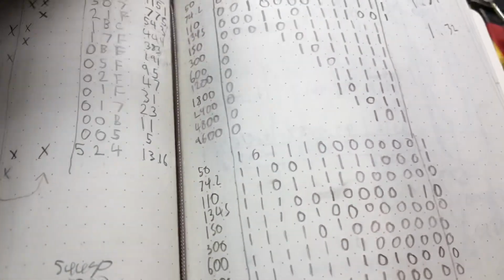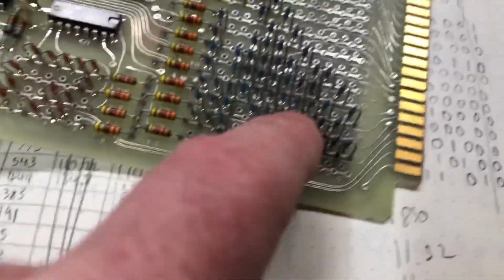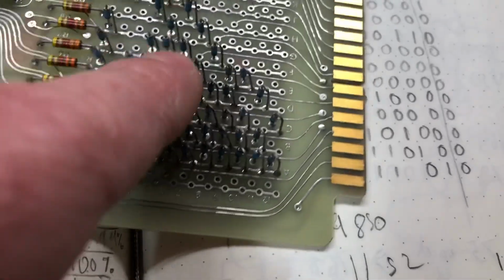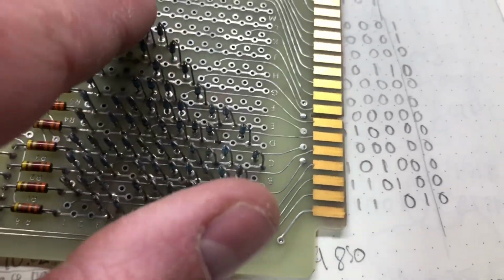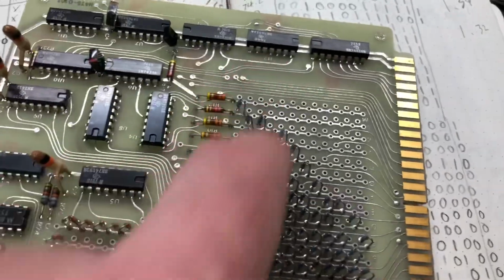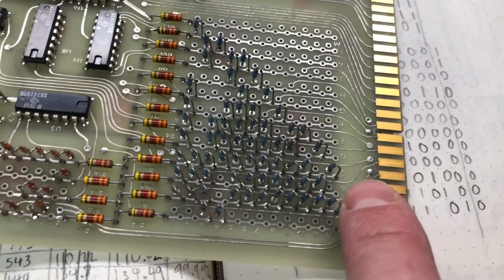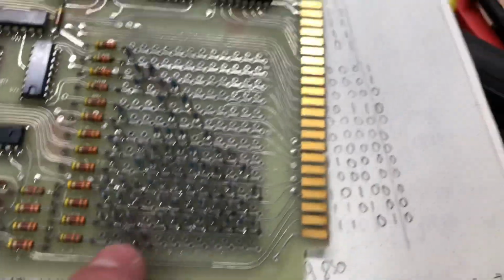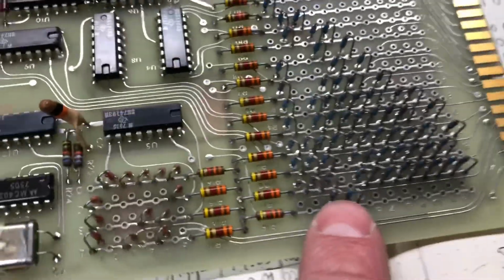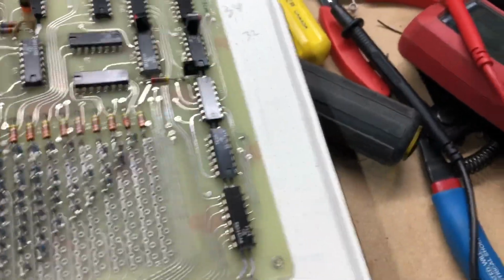So, let's go back to this. There are 12 divider positions, and then there's this extra column which isn't labeled. So that one's labeled A, but this one isn't. And I figured out that is the crystal select. So when there's a diode present there, that means, have I got that right?